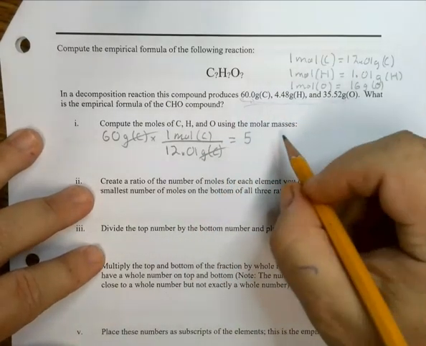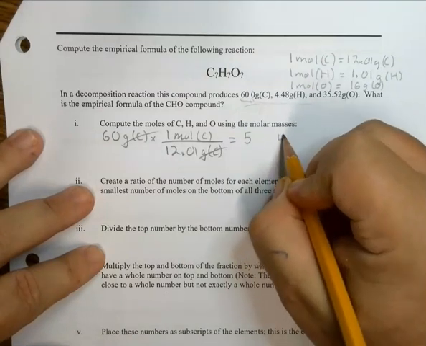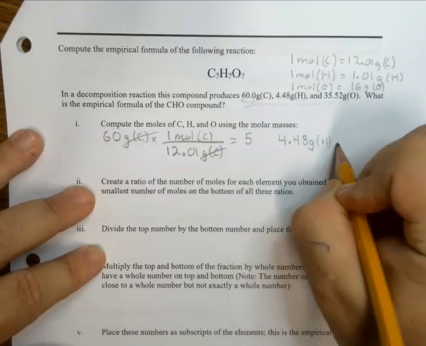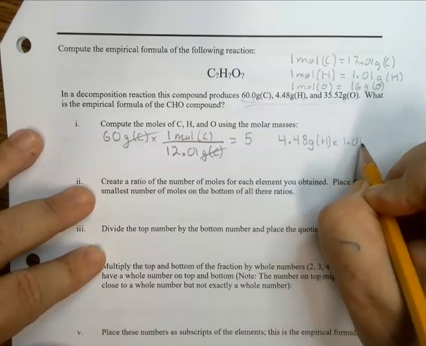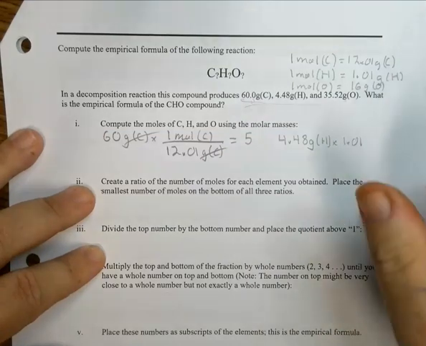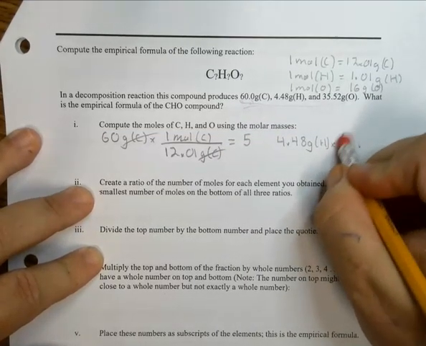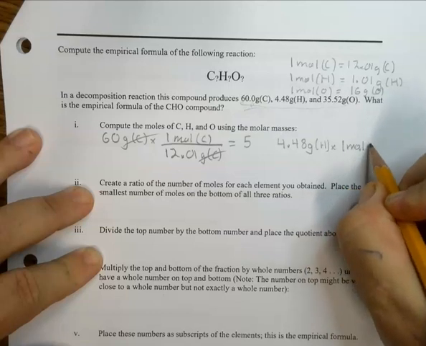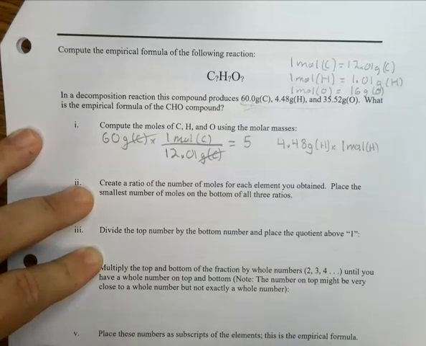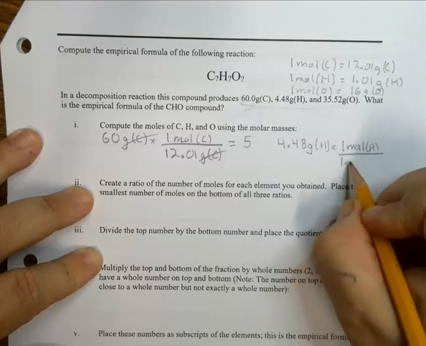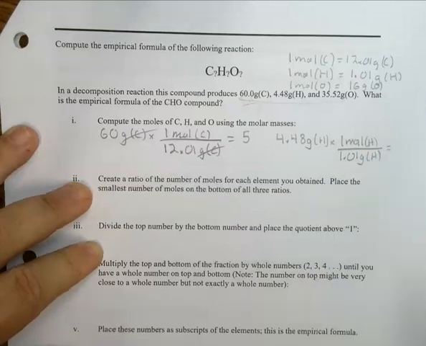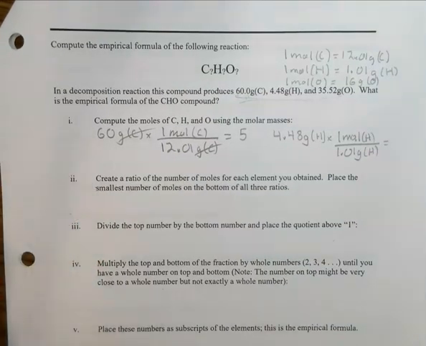Next, we have 4.48 grams of hydrogen times 1 mole of hydrogen for every 1.01 grams of hydrogen. And what's that give us? That looks like it's going to give us something close to 4.5, right?